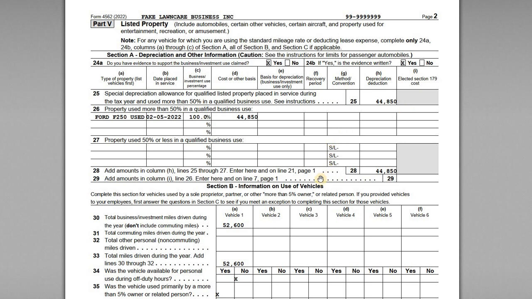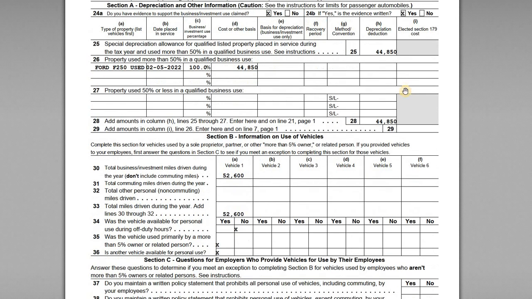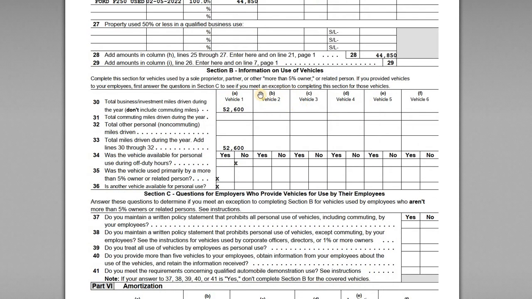Now, what else needs to be done? Because this is listed property, right, we have to answer 24A and B. So we have evidence to support the business use claimed, yes, and the evidence is written, also yes. In section B, information on use of vehicles. So because our owners do have access to this and they work with the crews, anytime you have a more than 5% owner or related person using the vehicle, you have to disclose some additional information here on the vehicle use. So the key pieces to disclose are total miles driven for business use, total commuting miles, total personal use miles, and then also answer these yes or no questions.